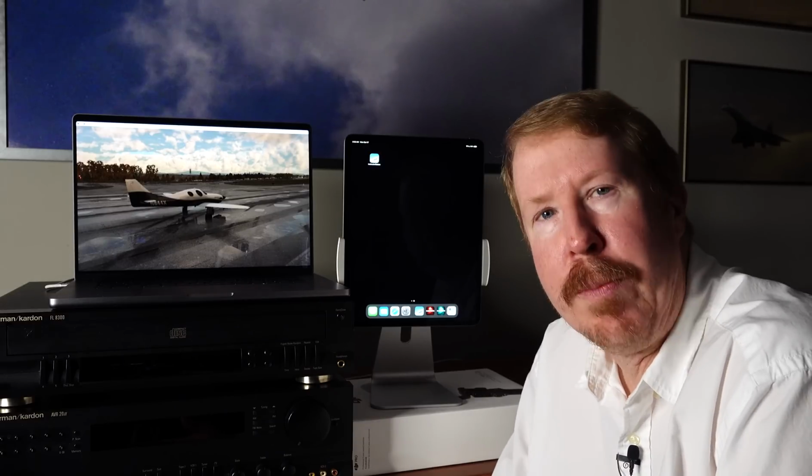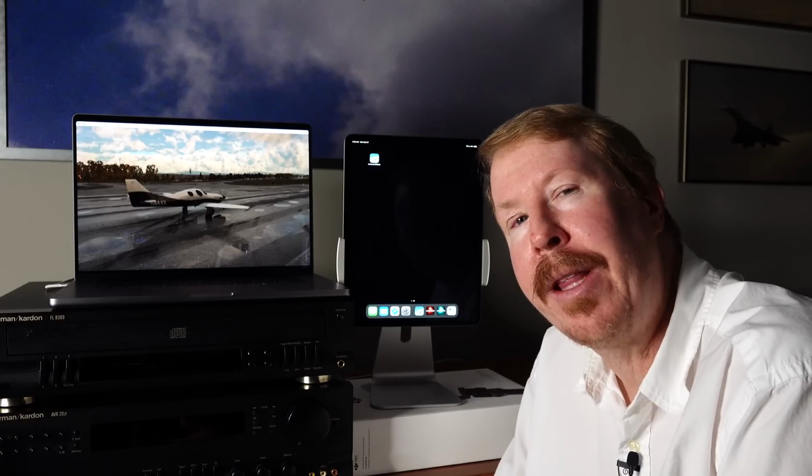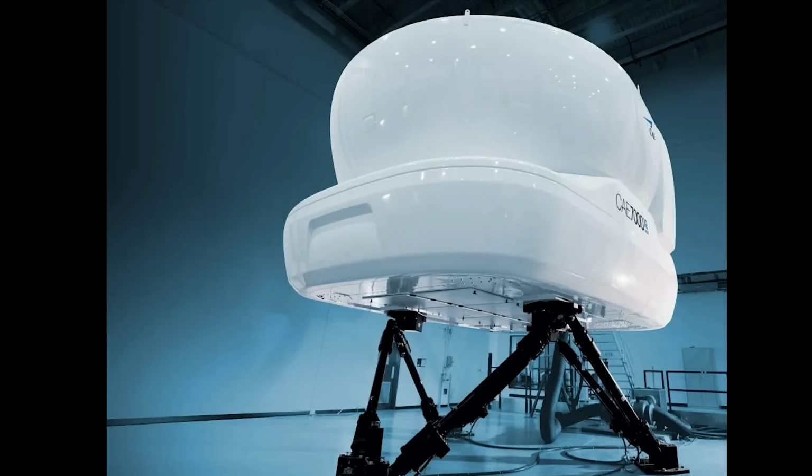So you know those full motion Level D flight simulators? Those are those things that look like beach houses up on stilts where they pitch and roll and yaw and move around to make you feel like you're inside a real airplane when you're flying them. They're kind of the ultimate in flight simulation.